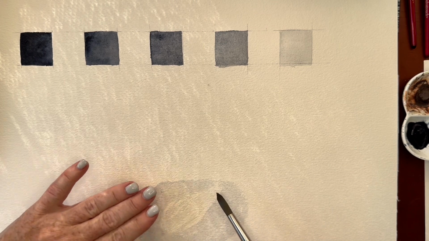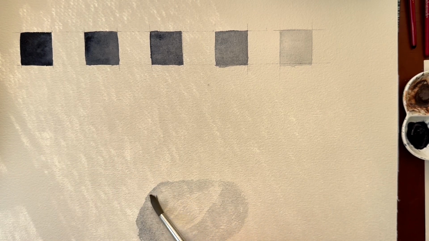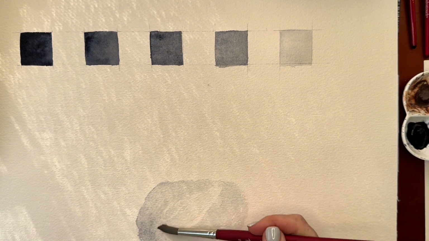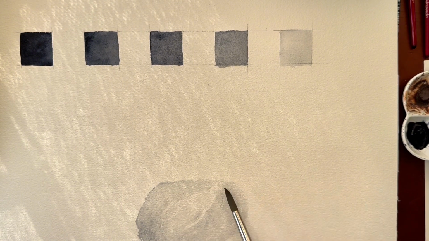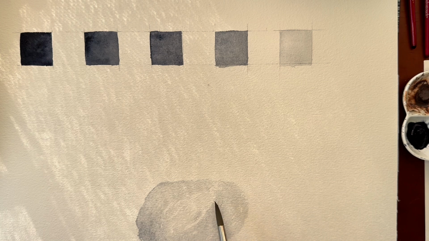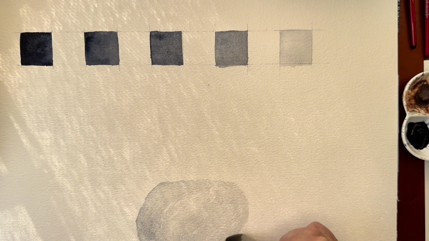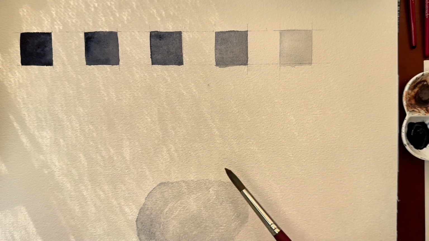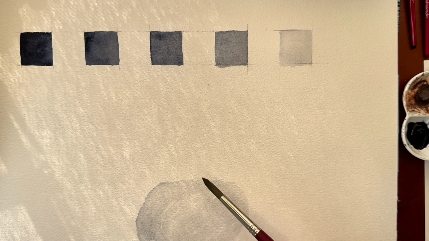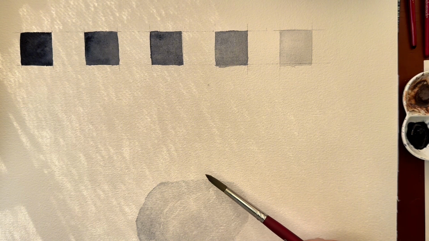And I can see in this area over here, it's very light. And then it gradually gets darker in here. And then when the next rock goes on, there's a shadow in here. But I feel like, okay, for first layer, this is pretty good representation of a rock with our lightest tones.